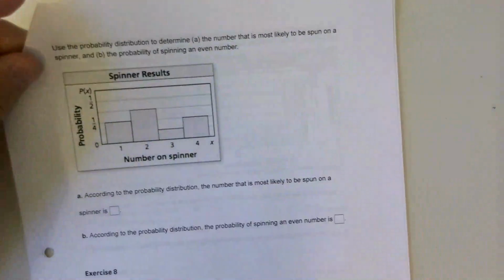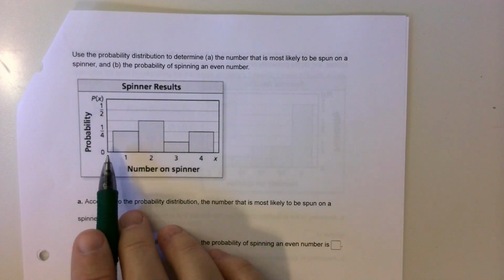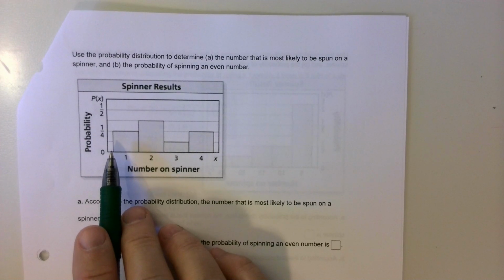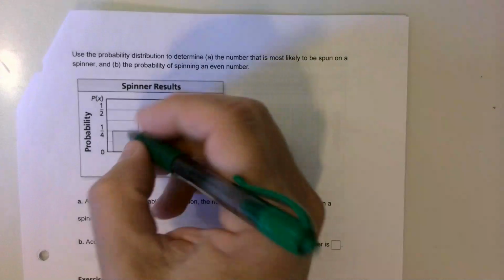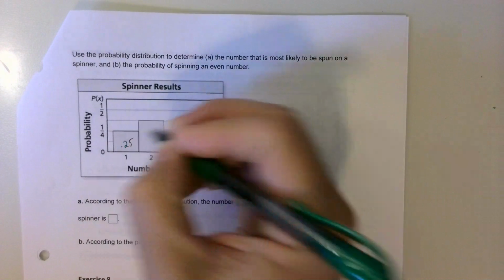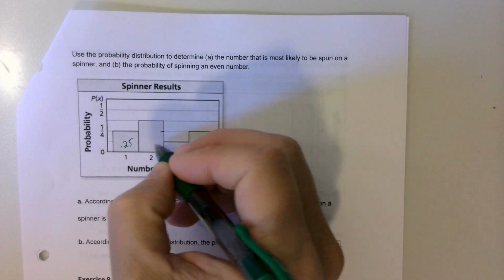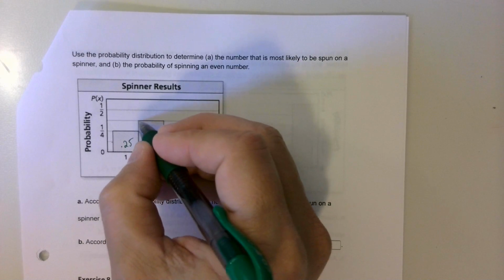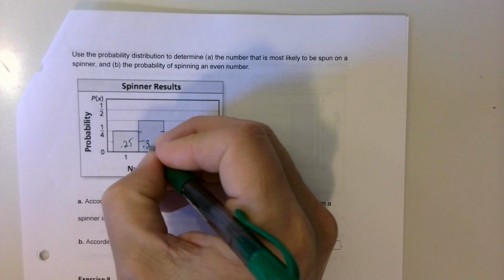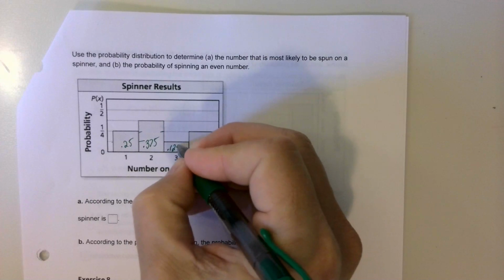So go here. This problem deals with a spinner, and it's already showing you the probabilities up here. You can see that this one has 1/4 or 0.25. This one has, if this is 1/4 right here, then half of 1/4 is 1/8. So this is 1/8 through 3/8, and 3/8 is 0.375. This is 1/8, so that's 0.125.